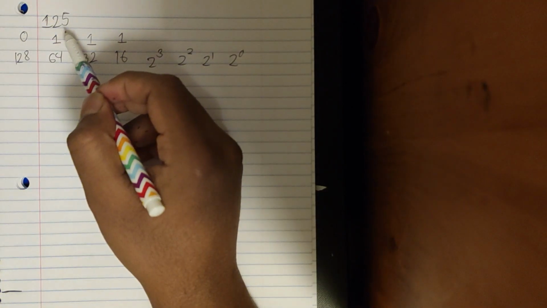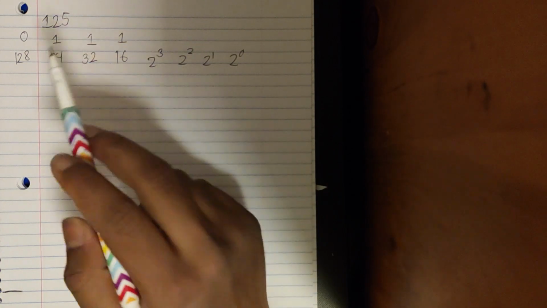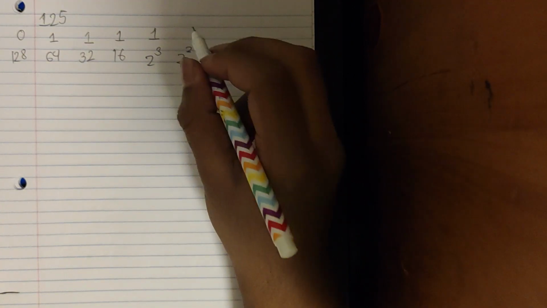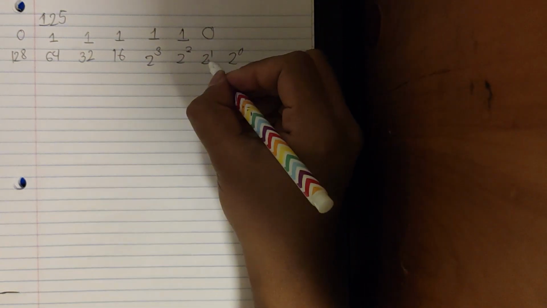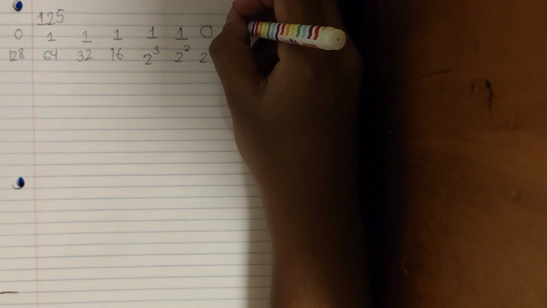96 plus 16, that's 112, which is less than 125. So I've put a 1 here. Then 112 plus 8 is 120, which is less than 125, so you can put a 1 here. Now 120 plus 4 is 124, that's still less, 1. Now this will be a 0 because 124 plus 2 is 126, which is more than 125. Finally, this will be 1 because 124 plus 1 is 125. So here, in a lot fewer steps, we have converted 125 into its binary.